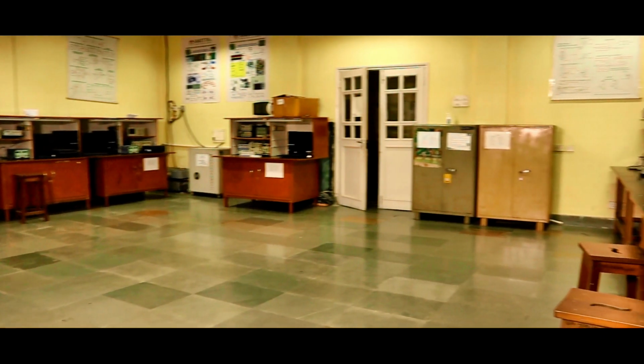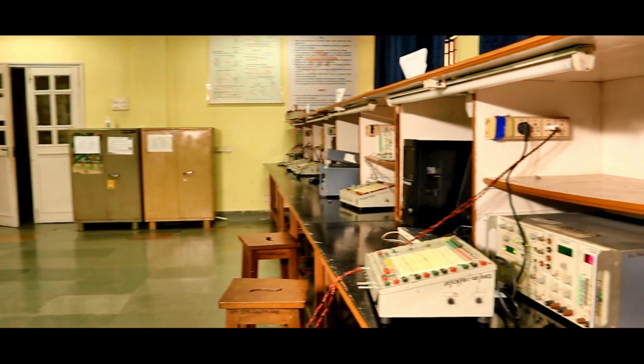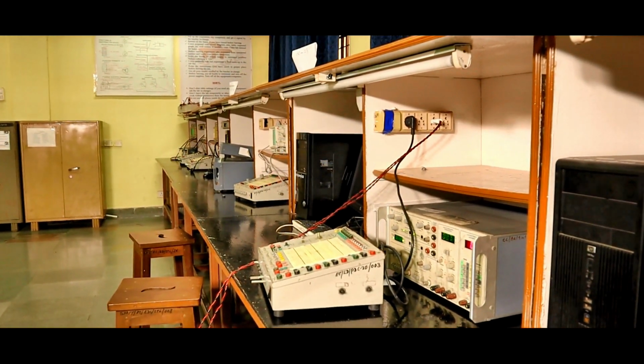Apart from executing the experiments, students get the flavor of implementing their experiments in the hardware approach as well, mainly in implementing in breadboards and Vero boards. Apart from hardware approach, they also get to learn to design any electronic circuits, especially in a simulator, that is PSpice simulator, which is also known as multisim.